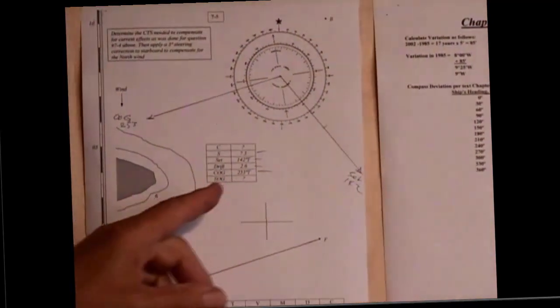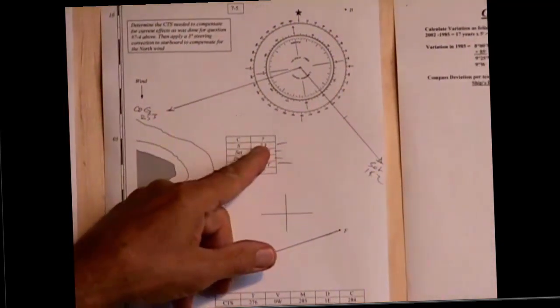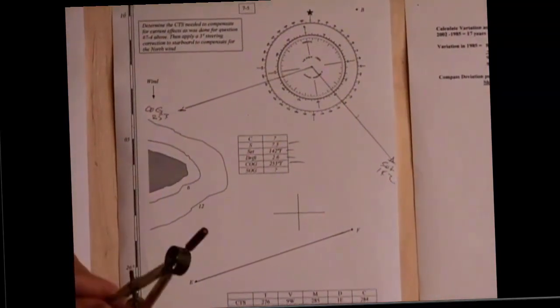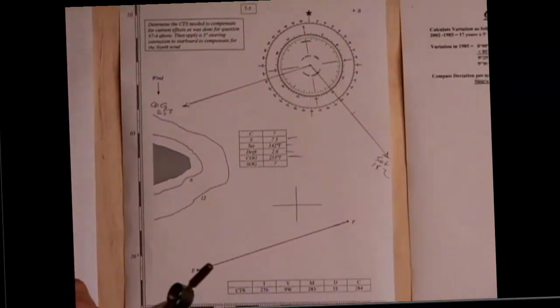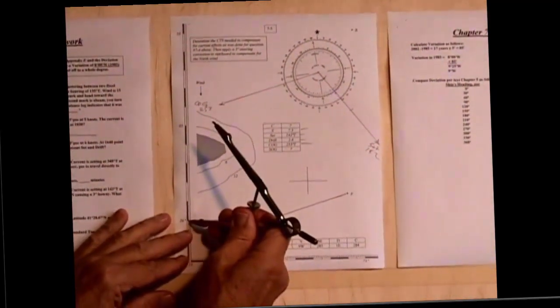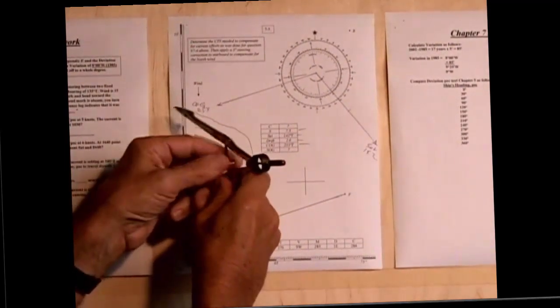The next thing that I know is my boat speed is 7.3. So I'm going to set my dividers at 7.3 and plot in that third side of the triangle, just as I've done before.